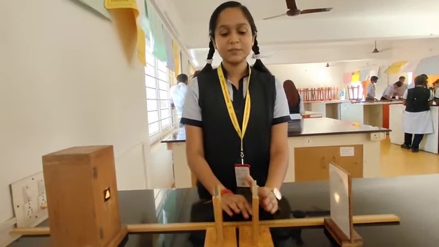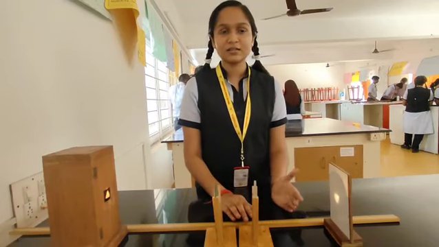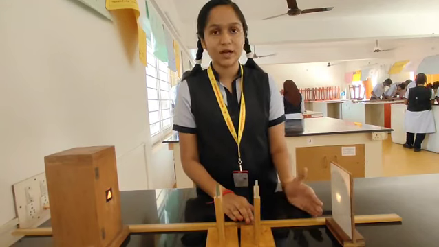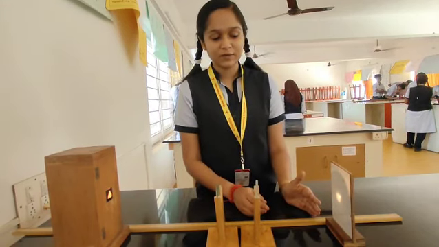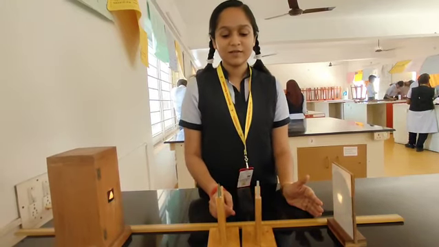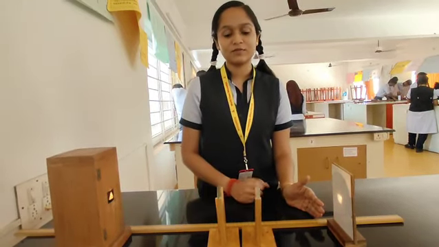The image which is formed by the convex lens acts as a virtual object for the concave lens, and in this way we can find out the U dash and also the V dash, and by calculating with the formula that we have learned through derivations, we can find out the focal length of the concave lens.